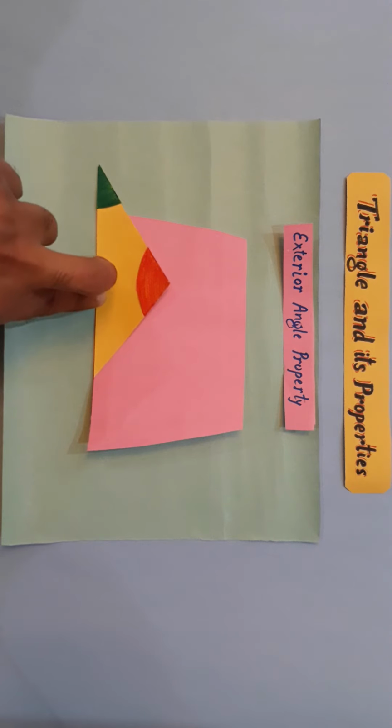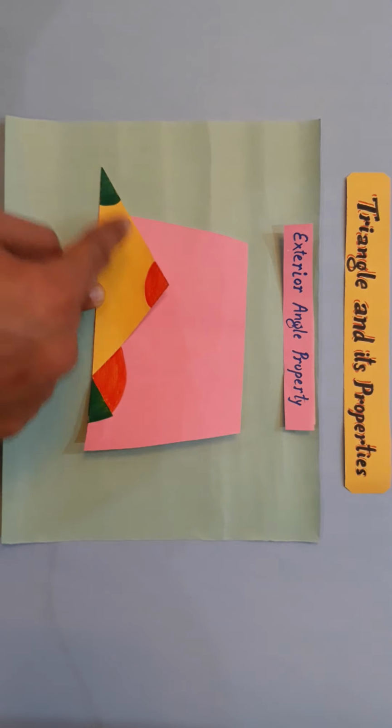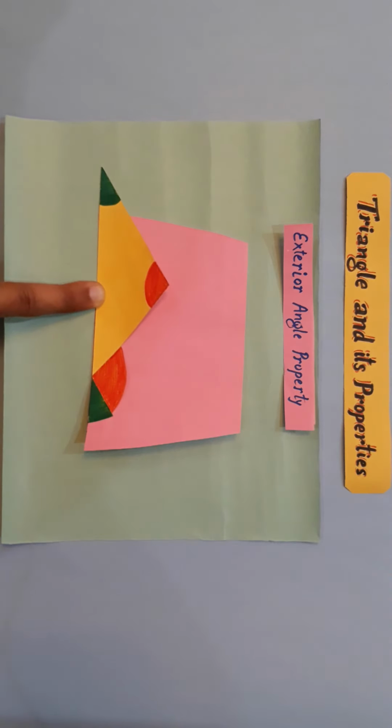That is why I have taken out this angle and pasted it over here, and then the opposite interior. So I have taken out this triangle and this sector, and I have pasted it over here. Now what you are observing is that this exterior angle is equal to the sum of the opposite interior angles. So in this way we come to know that this will always happen: the measure of any exterior angle of a triangle will be equal to the sum of the measures of its interior opposite angles.